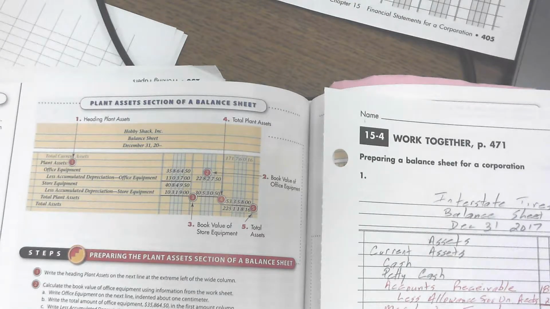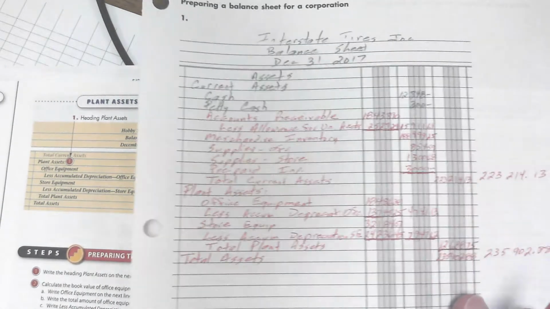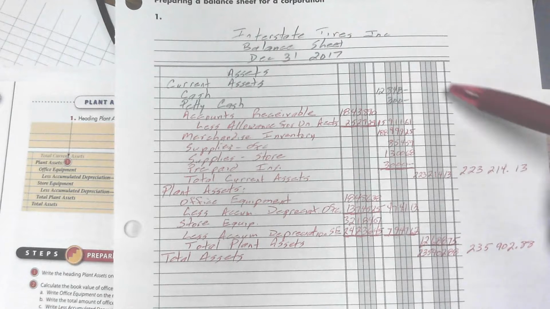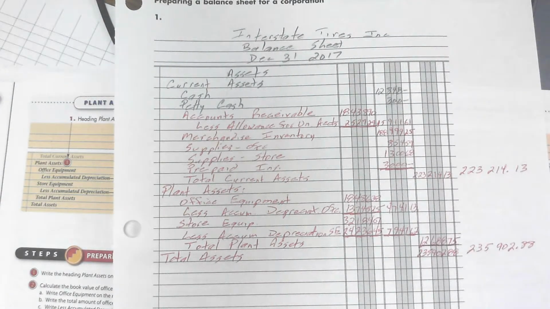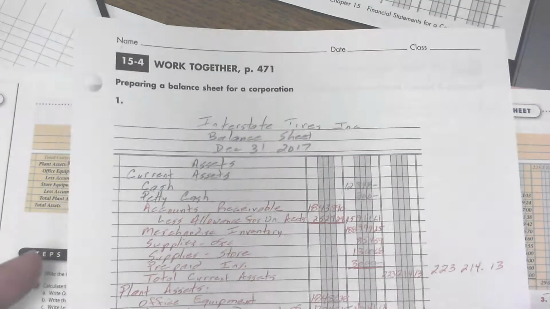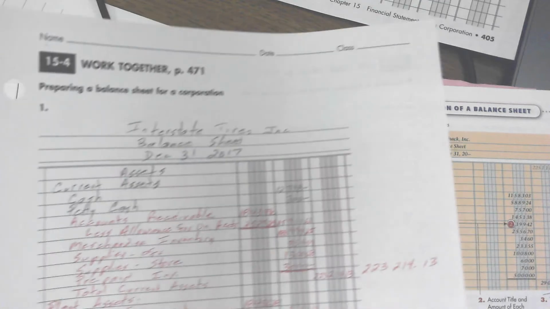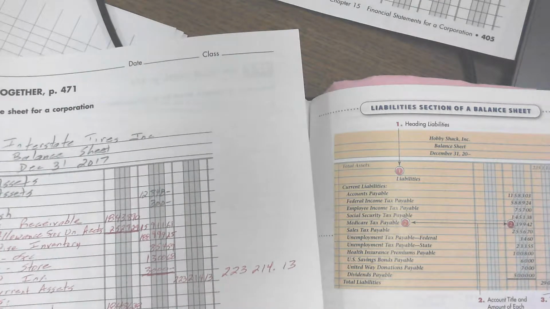Okay, so 15.4 part 1, we completed the first half of the balance sheet. So we ended up on this page. So now we're going to move to the bottom half of the balance sheet. There's a lot of writing, but not as much to this section.